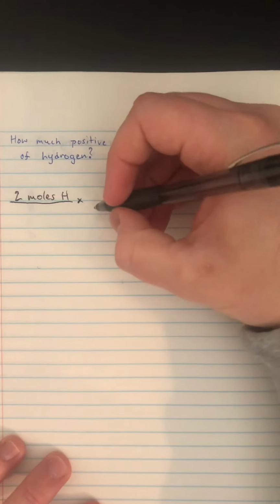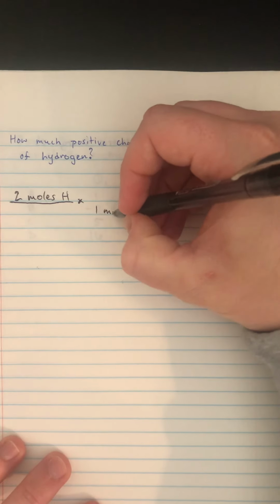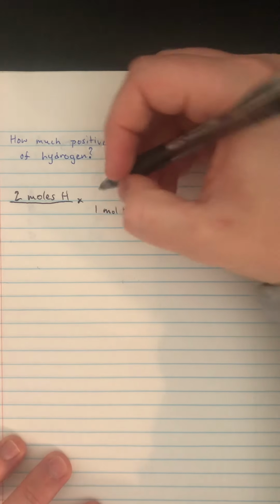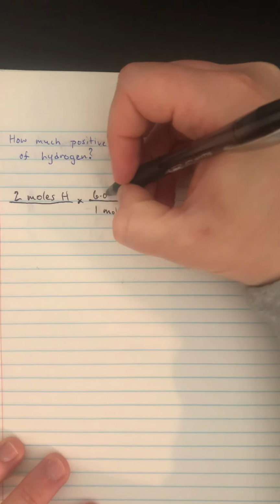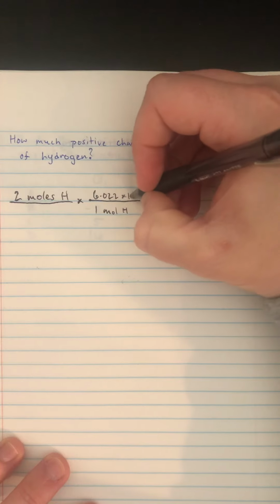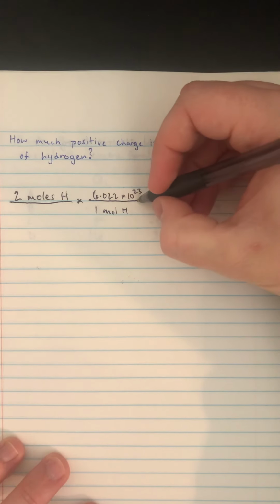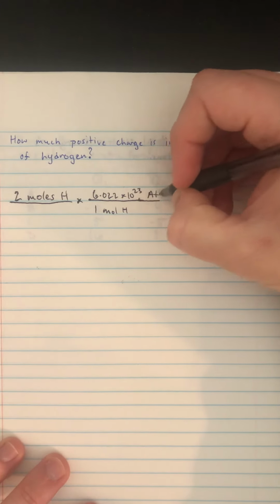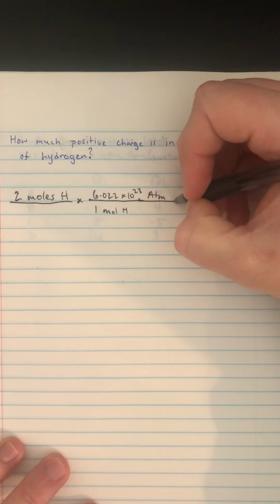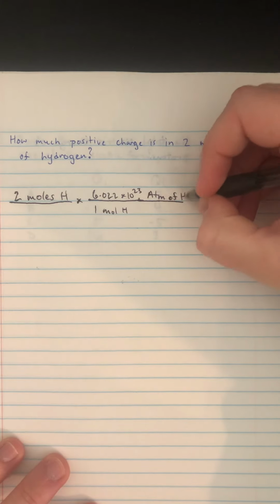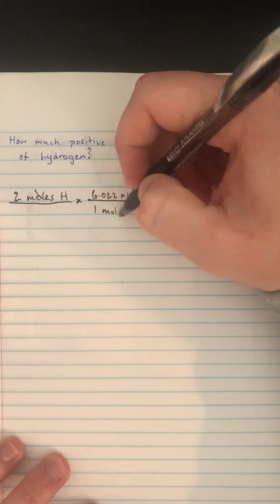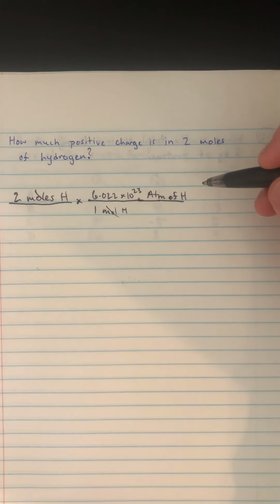So let's get rid of moles first, right? 1 mole of hydrogen is equal to 6.022 times 10 to the 23rd atoms of hydrogen. All right, so that'll cancel moles. So we're out of moles and we're to atoms. All right, now we know how many atoms of hydrogen that we have.